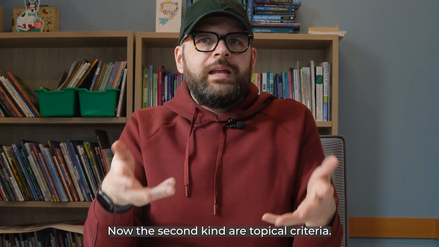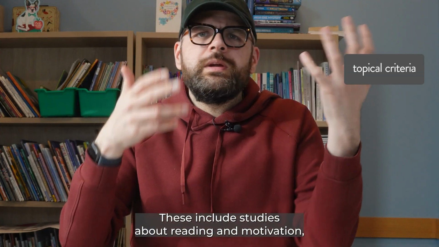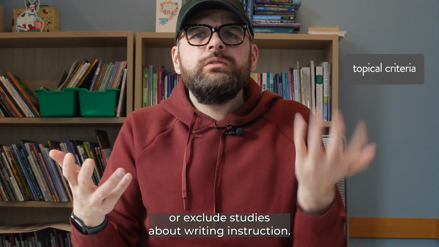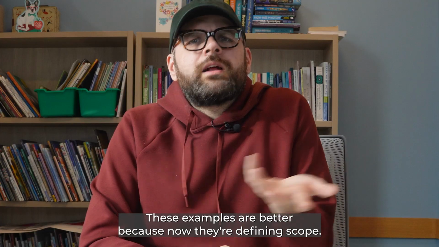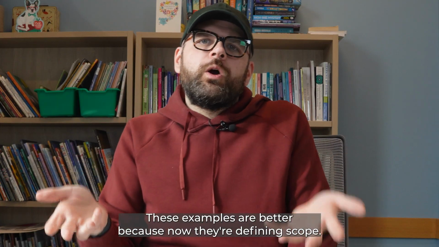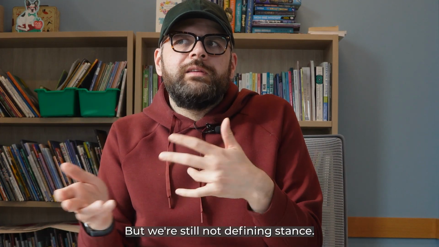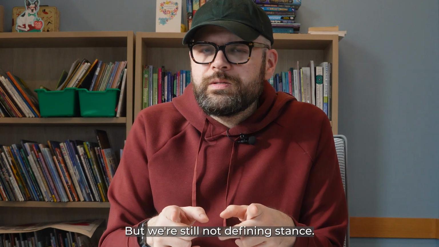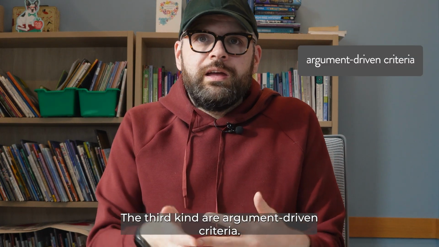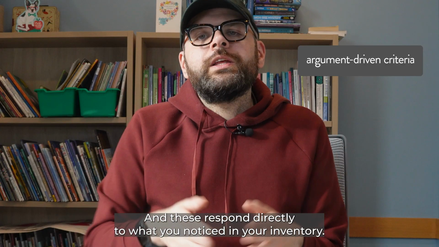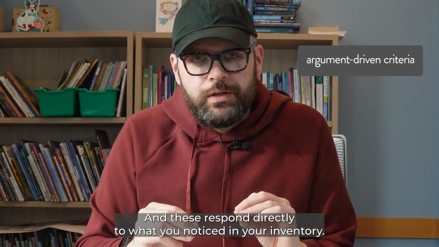Now, the second kind are topical criteria. These include studies about reading and motivation, or exclude studies about writing instruction. These examples are better, because now they're defining scope, but we're still not defining stance. The third kind are argument-driven criteria, and these respond directly to what you noticed in your inventory.